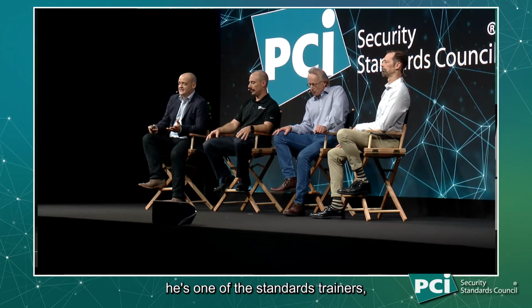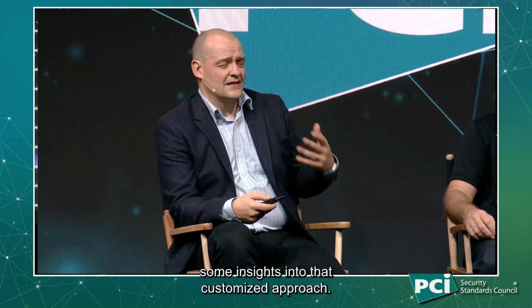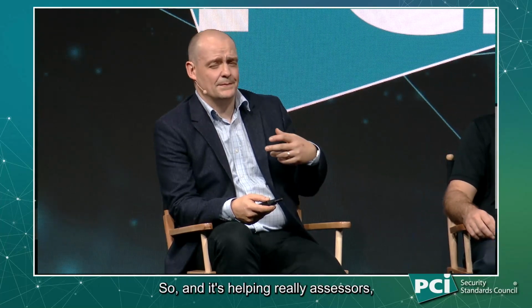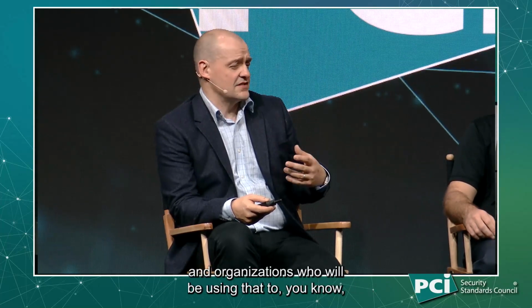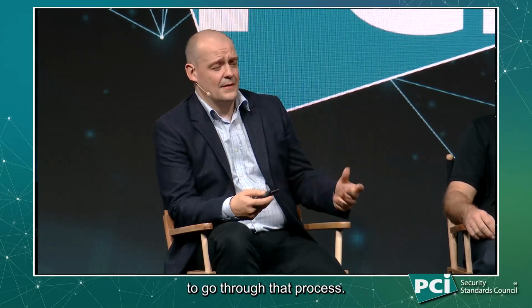Matt Ball is a member of the AQM team. We've also got Marc Bayerkohler, one of the standards trainers, and Tom White, who's the senior manager of content development. They're here today to provide some insights into the customized approach, and it's really helping assessors and organizations who will be using it to go through that process.